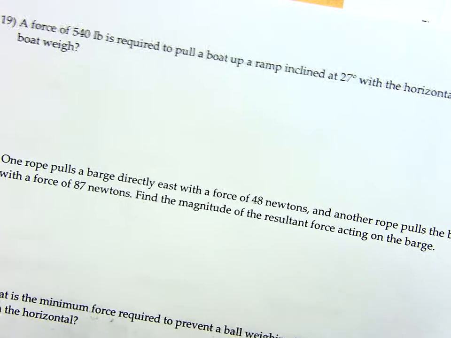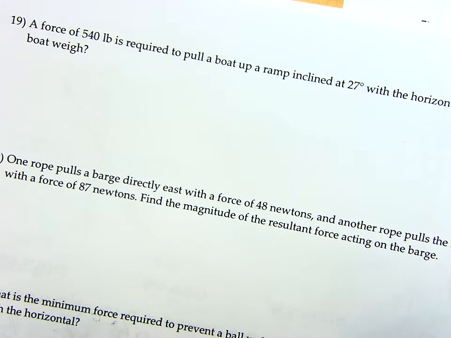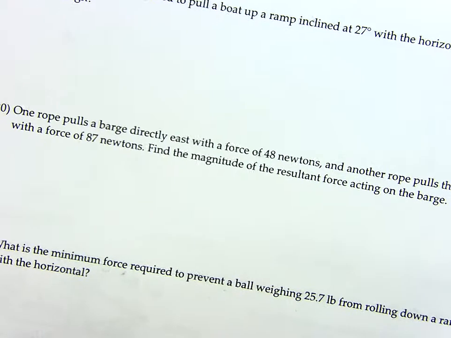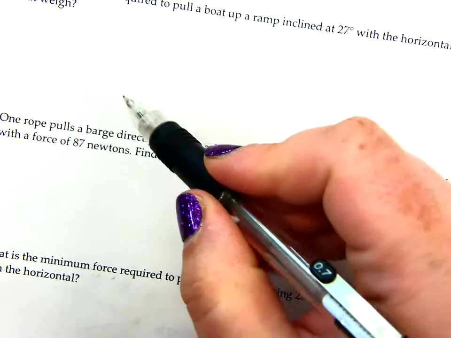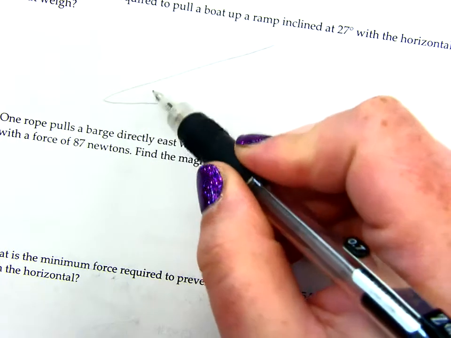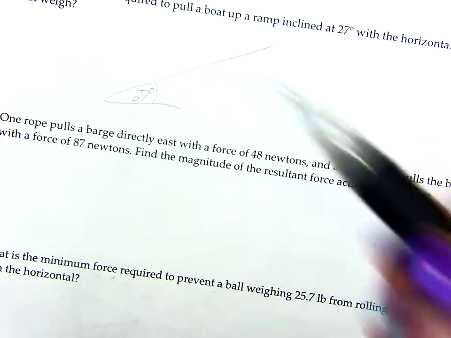All right, next one. Okay, so we were talking about these yesterday. Zach, did you see my answer to your question? Okay, good. So if anybody didn't get that answer, I have a hill, right? It's making a 27-degree angle with the ground, or with the horizontal.